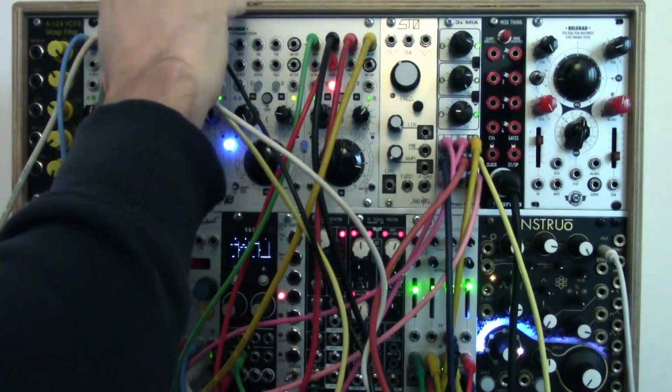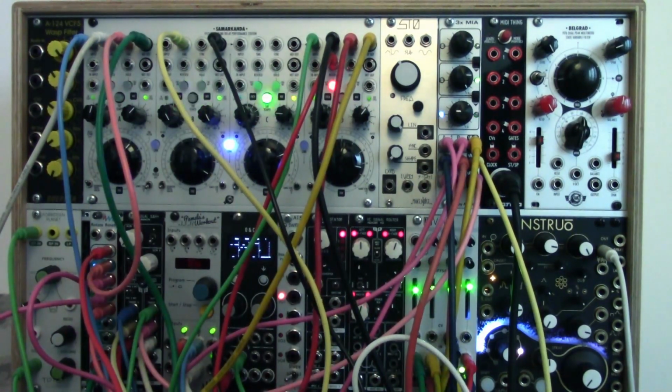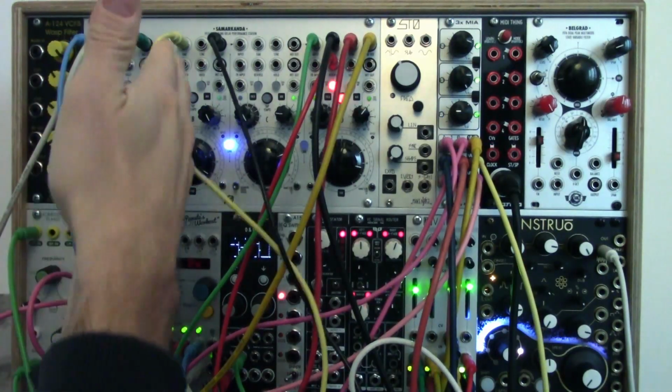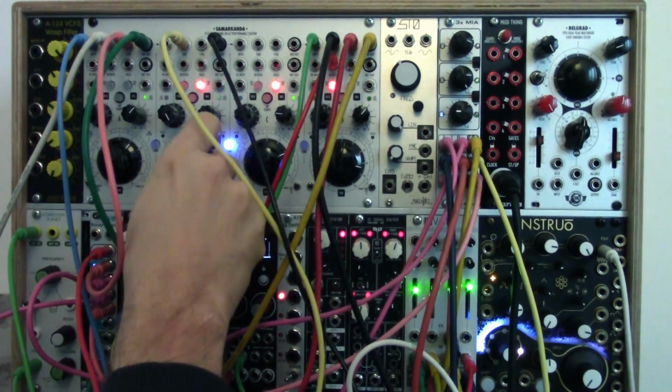You could also use it without the noise source. It should be more Karplus-Strong-like, because it's then the trigger sequence here that's going to be in there.